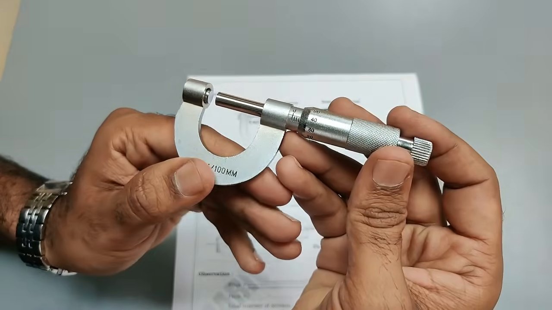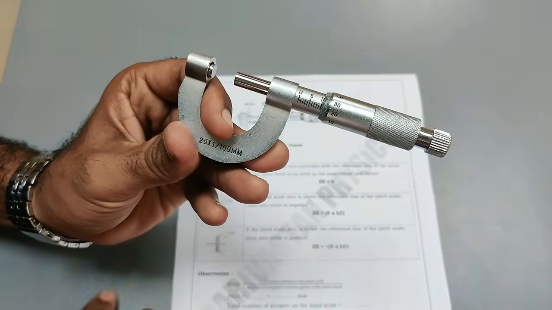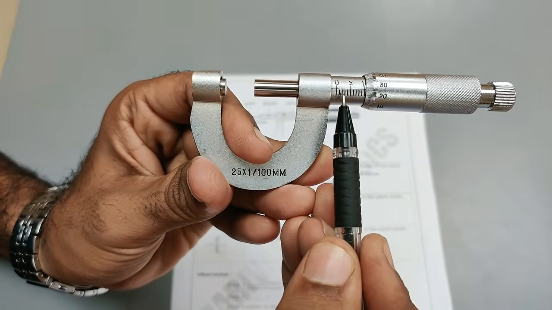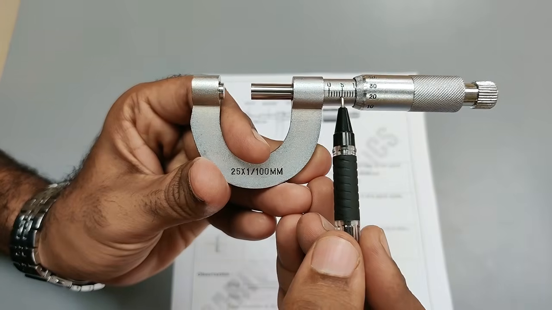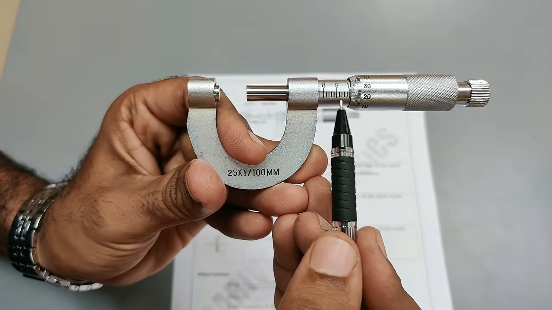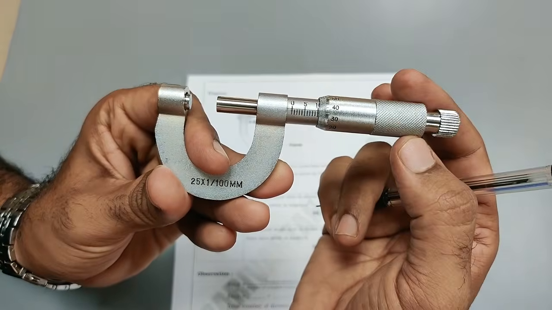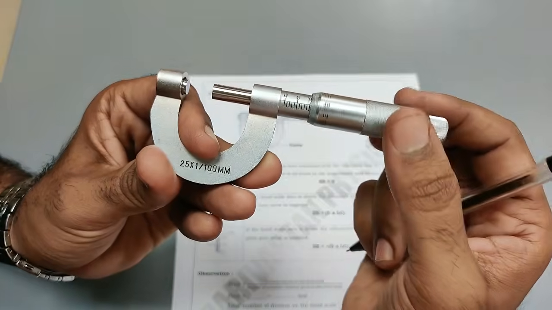In the micrometer screw gauge there are two scales here, right? You can observe one scale here, marked 0, 5, 10. This is called pitch scale. It is called pitch scale. And the rotating scale which you can observe here, this rotating scale is called head scale.